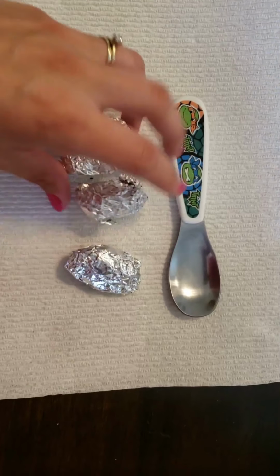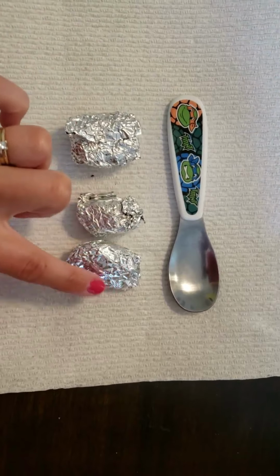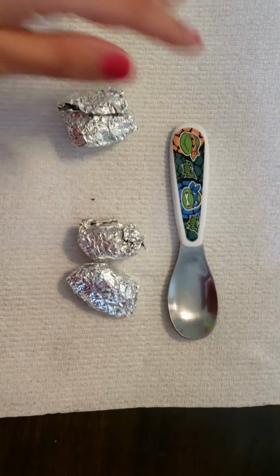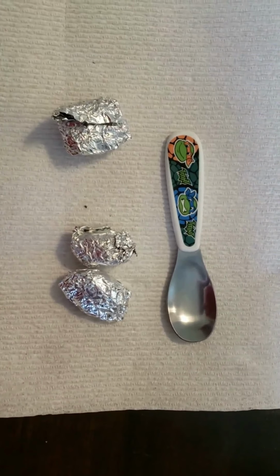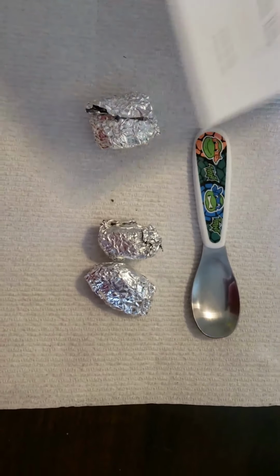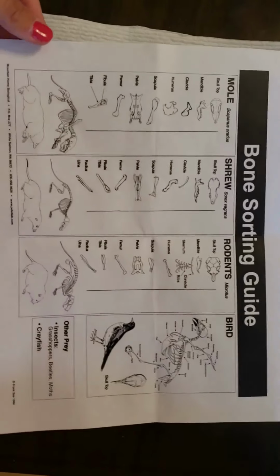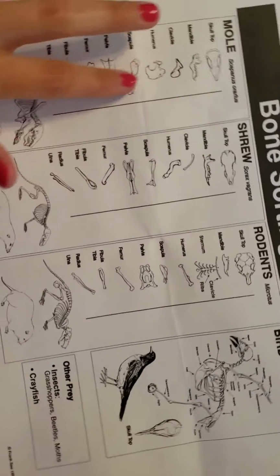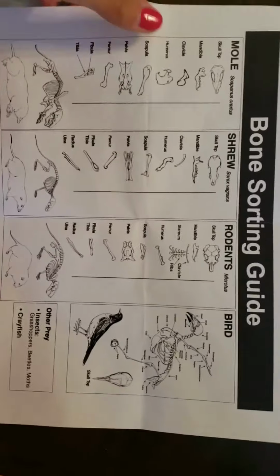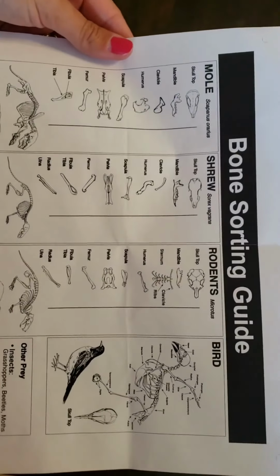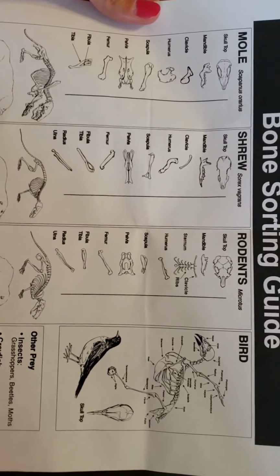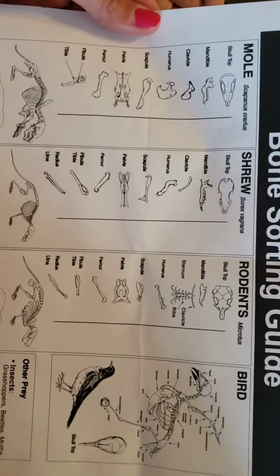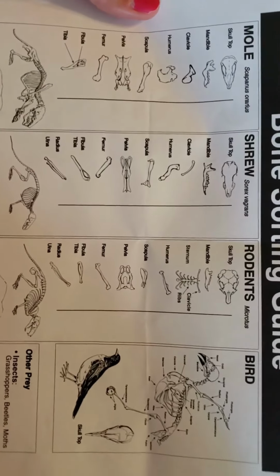Alrighty, so what I have here is 3 separate owl pellets inside aluminum foil. We're going to open one of these up here in a few minutes. And then I have a spoon to help me scoop out some of the hair. And then I also have a bone sorting guide. So once we get some bones, we're going to compare them to the pictures on this bone sorting guide so that we can figure out what kind of animal this owl ate, and what kind of bones are left inside that owl pellet.